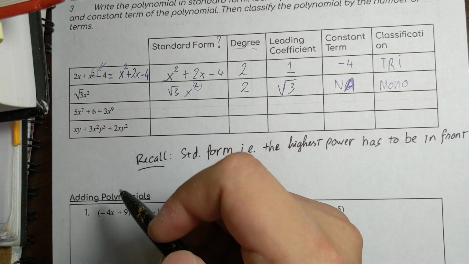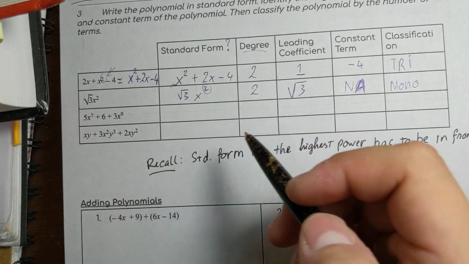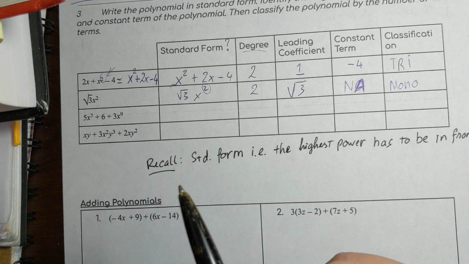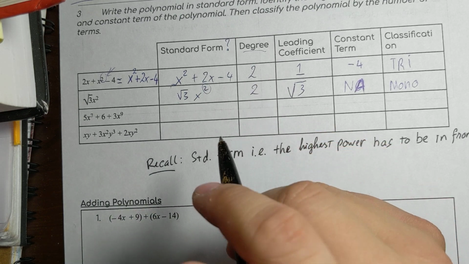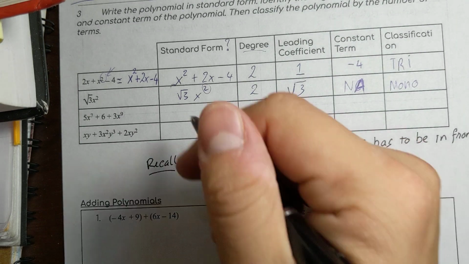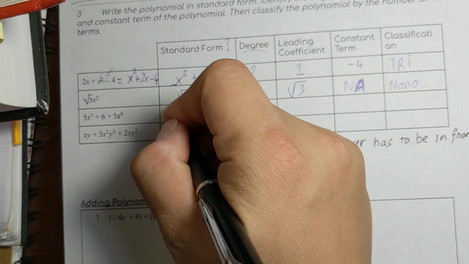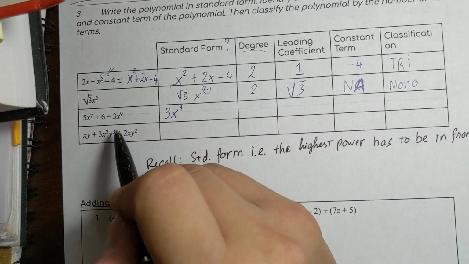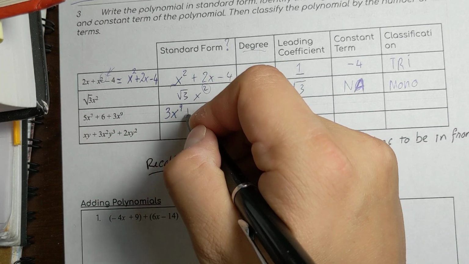Similarly, on the next one, 5x^7 plus 6 plus 3x^9. It doesn't seem right at all, because the highest power in the back, you have to bring it into the front. So in this case here, it has to be 3x^9 in front. The second highest power, which is 5x^7.